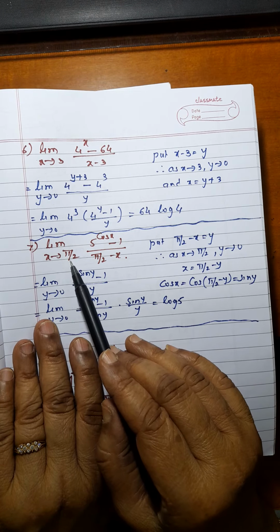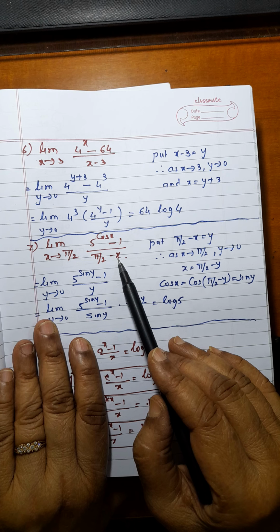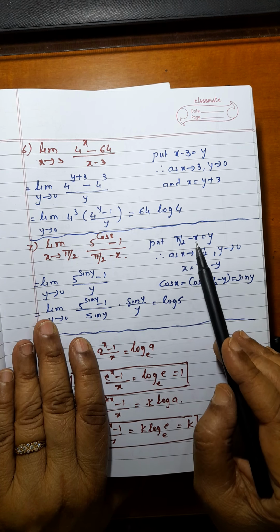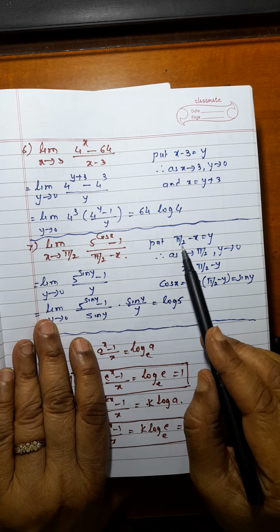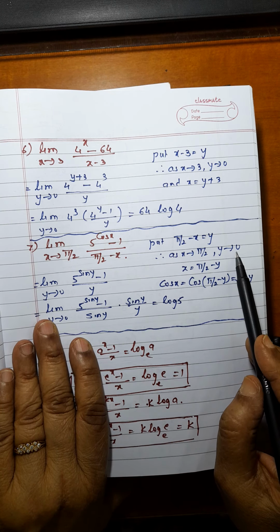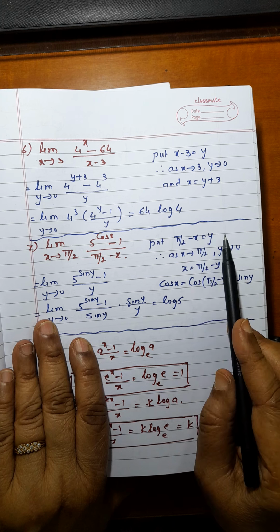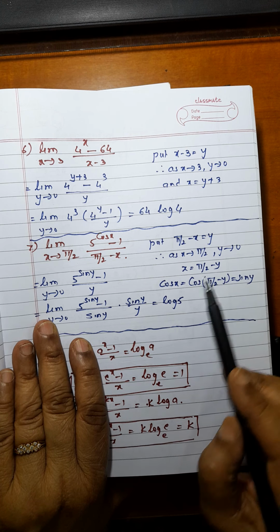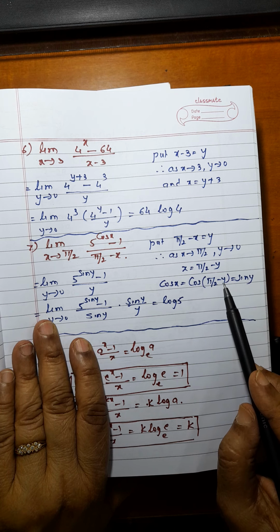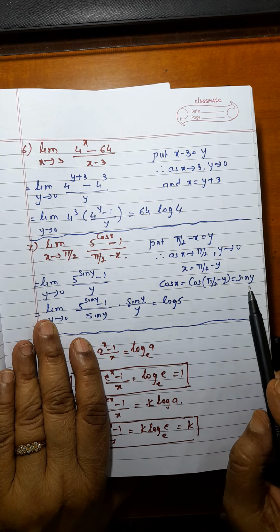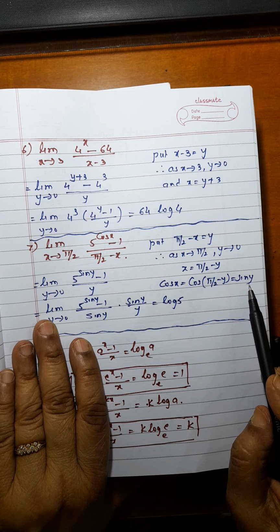Even this problem, x tends to pi by 2. Pi by 2 minus x is there, no? As I told you, pi by 2 minus x equals y. So as x tends to pi by 2, y becomes 0. And x, if you bring it here, is pi by 2 minus y. And cos of x we want. So cos of x is cos of pi by 2 minus y. Cos of 90 minus theta is the same co-ratio.